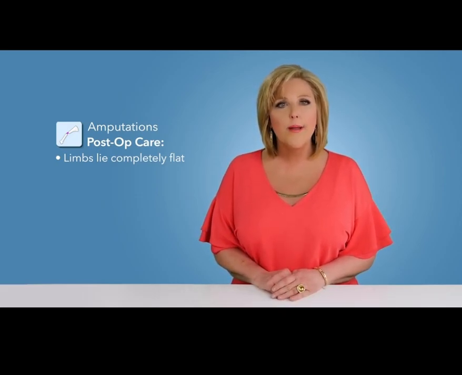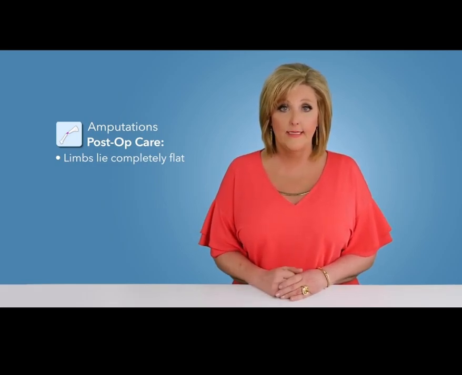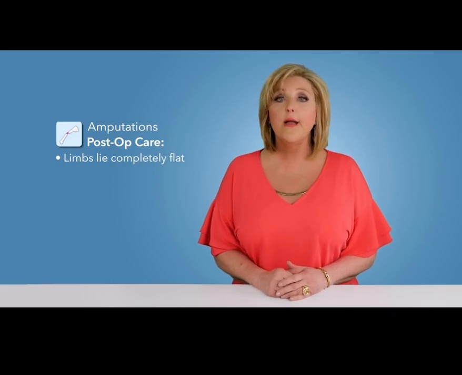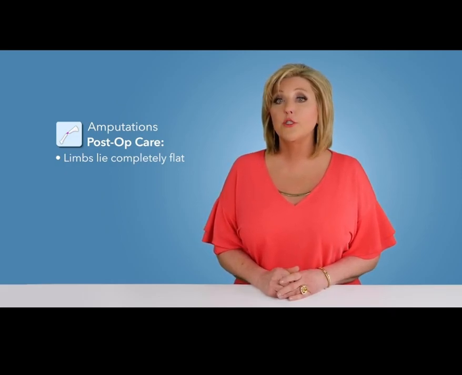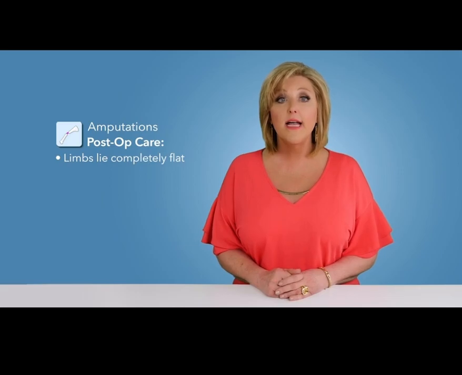You have to worry about the client forming a contracture in two places. Remember, it's below the knee. What are the two areas you worry about forming a contracture? The hip and the knee.